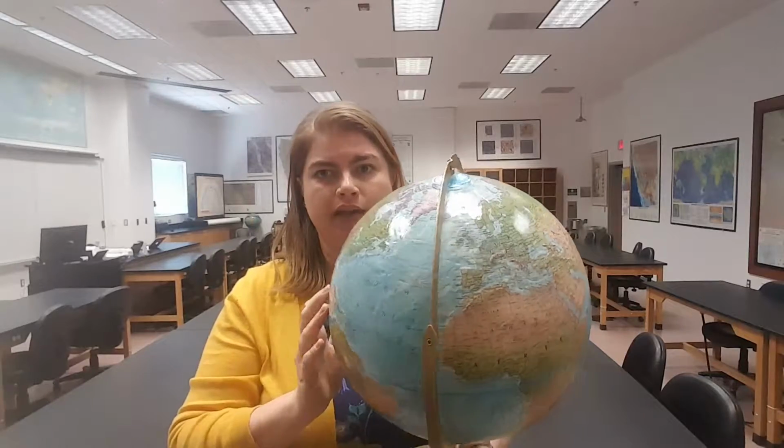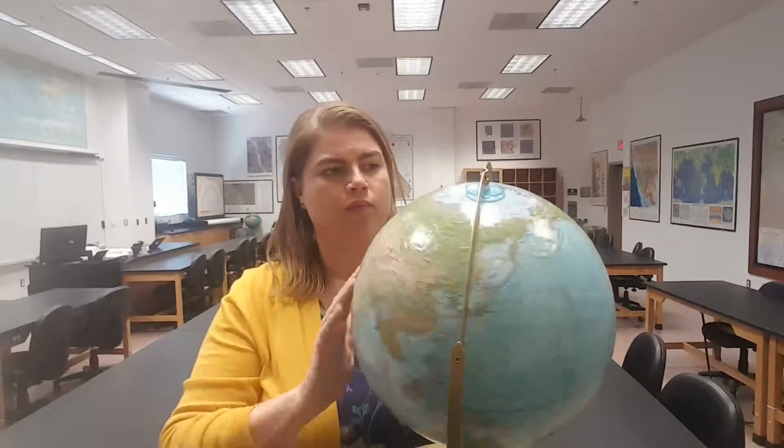So let's make sure we're going the right way. Sure enough, here comes East Coast sunrise, West Coast sunrise. So we're rotating from west to east.